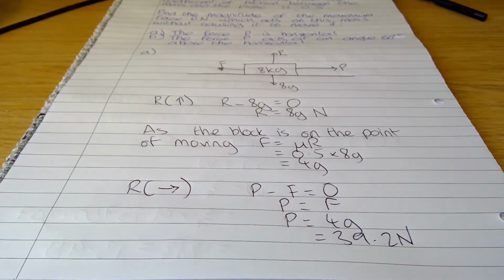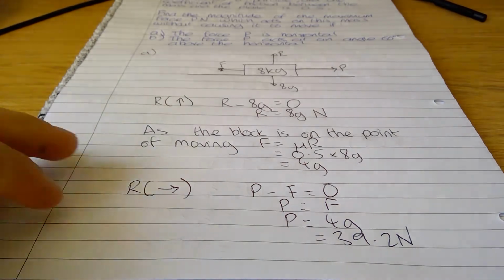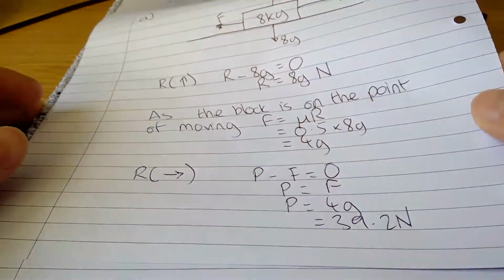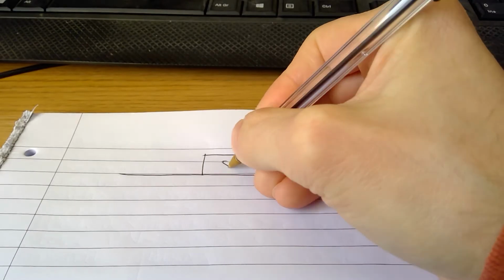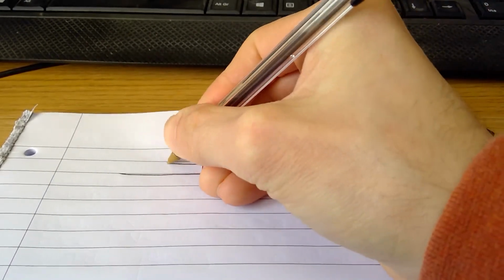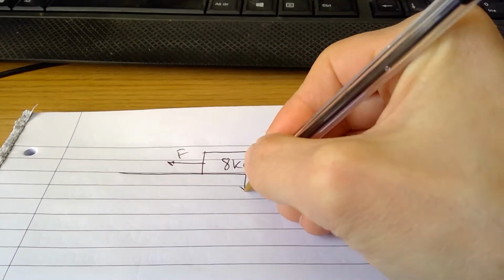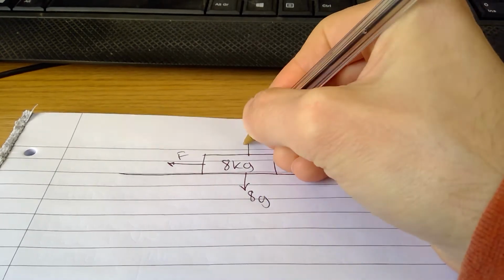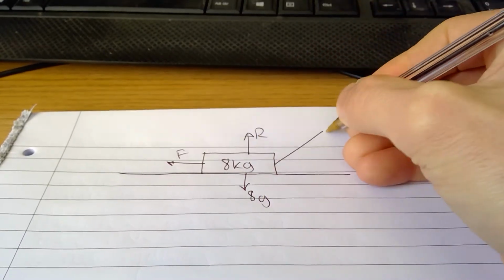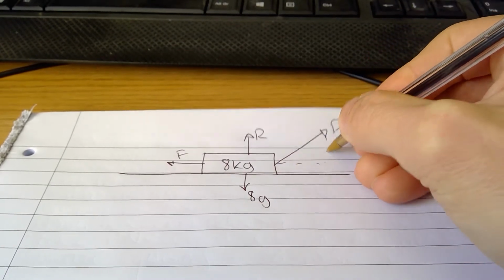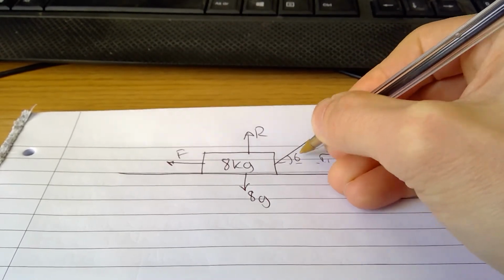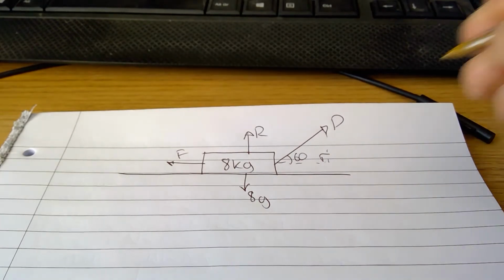Okay, so the second part's going to be a bit more complicated because we're now acting at an angle above the horizontal. So let's move that out of the way. Draw another diagram. It's going to look pretty similar. So we have the box again, the particle. So we'll have the friction force, still got a weight of 8g, still got a reaction force. It's going to be slightly different this time because this force P is actually pulling it up slightly, so the reaction force is going to be reduced a little bit. So an angle of 60 degrees there.